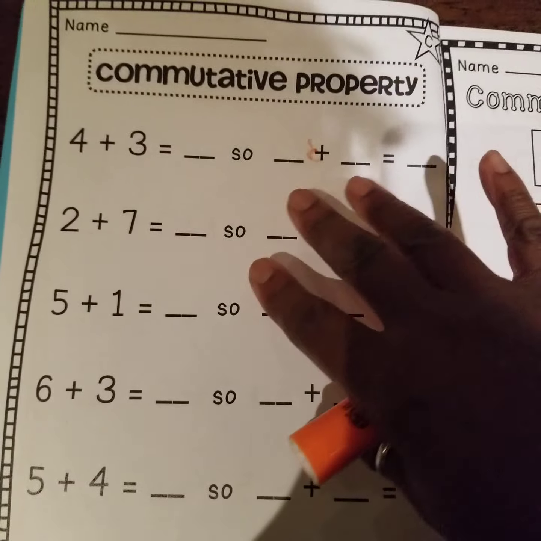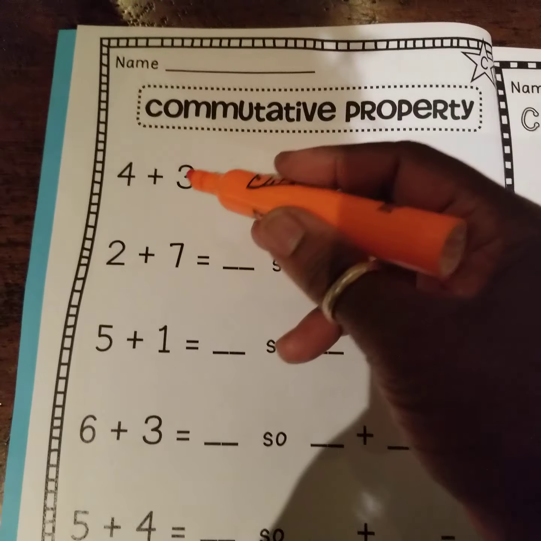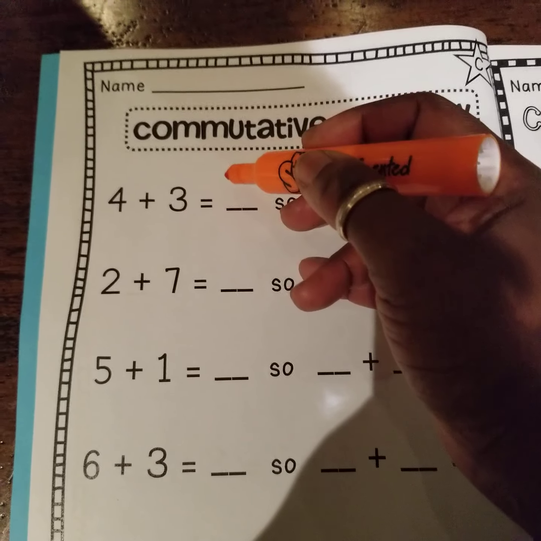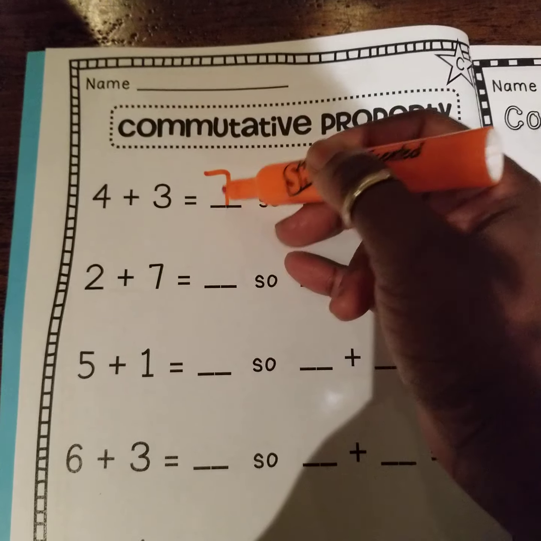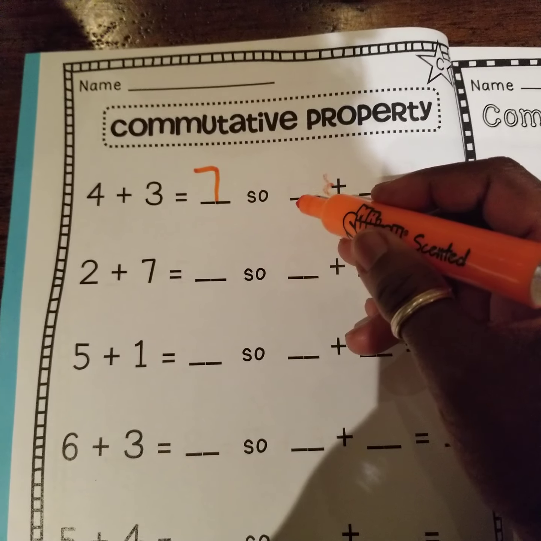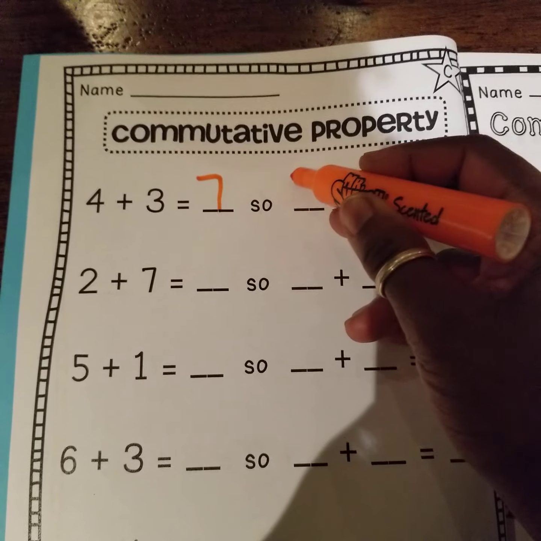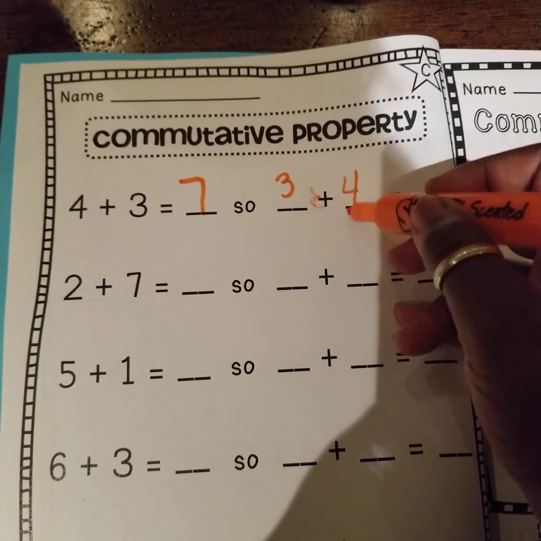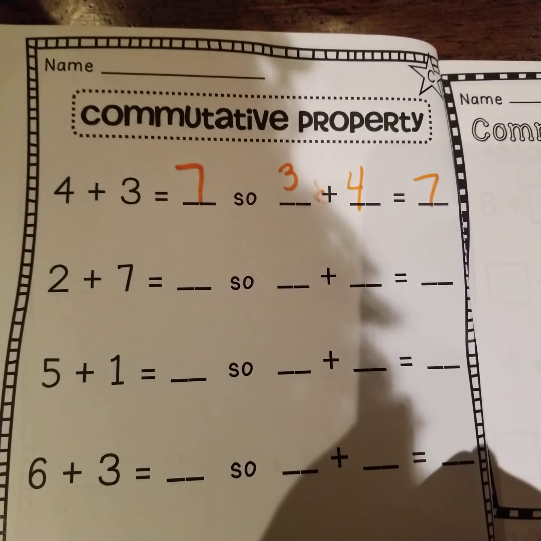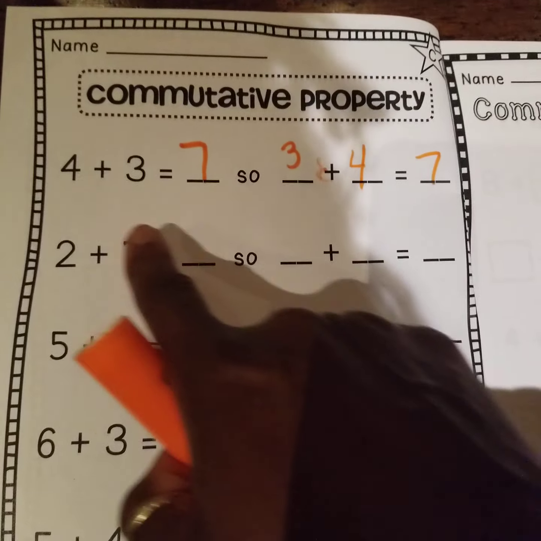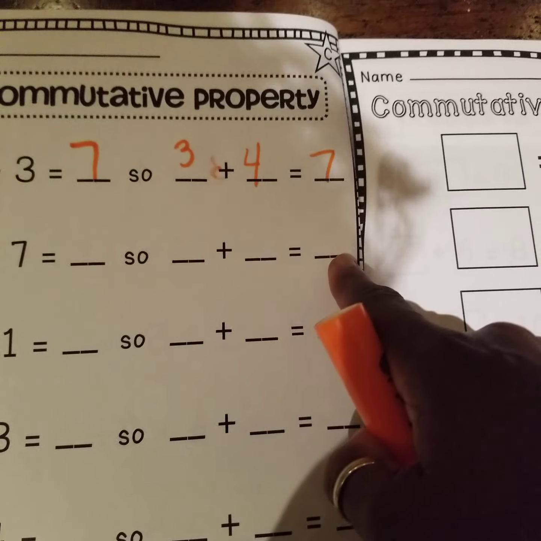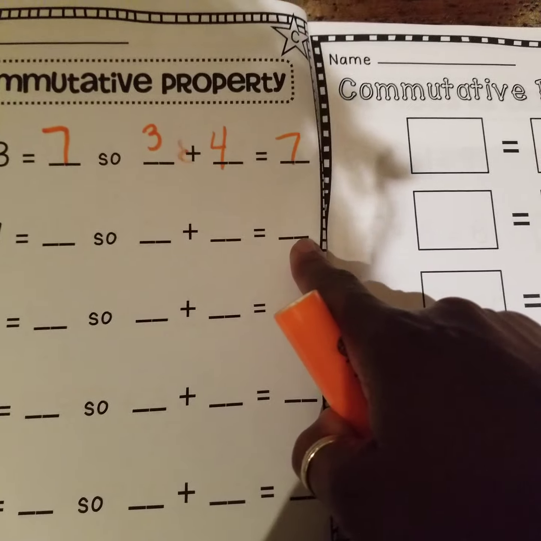Once again, some more practice with our commutative property. 4 plus 3. Now we have to actually solve these problems. So that equals 7. So if 4 plus 3 equals 7, then I know that 3 plus 4 equals 7. All right. So that's how you will complete this particular page, is to actually solve the problem and then switch the addends around and give me the sum.